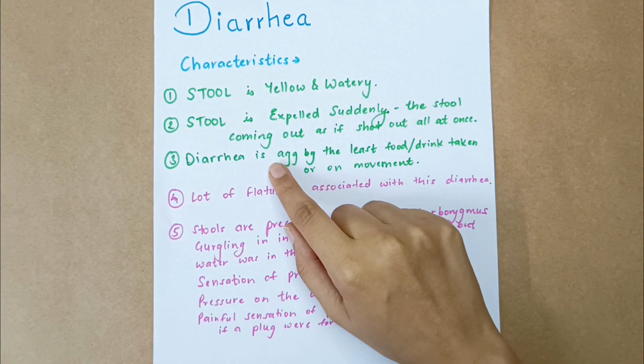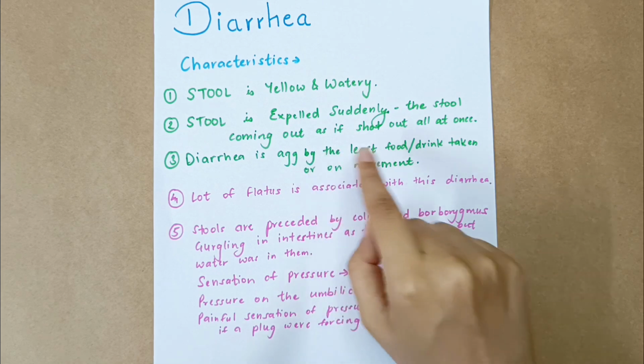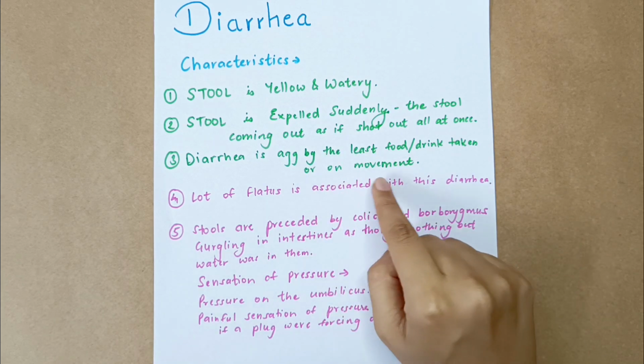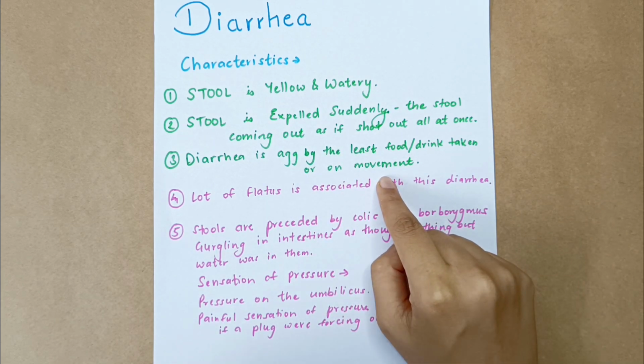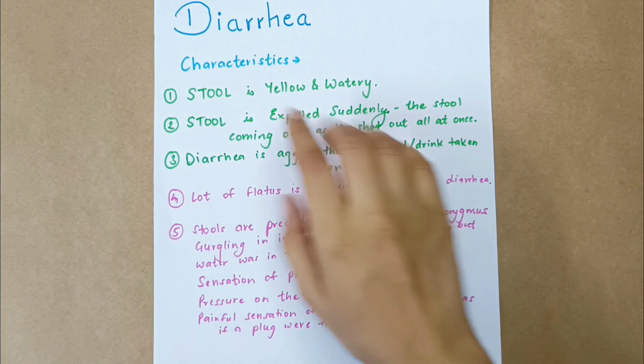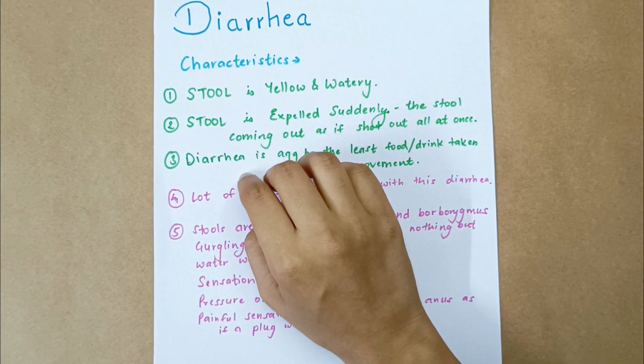And the third very important point is that diarrhea is aggravated by the least food or drink taken, or on movement. As soon as he eats or drinks even the least amount, he is going to get diarrhea just after that, and even on movement. So these are three very, very important points about the diarrhea of Croton Tig.